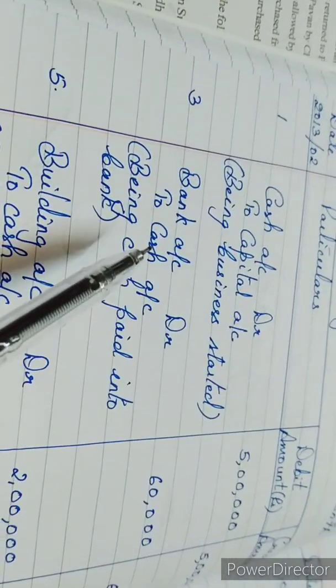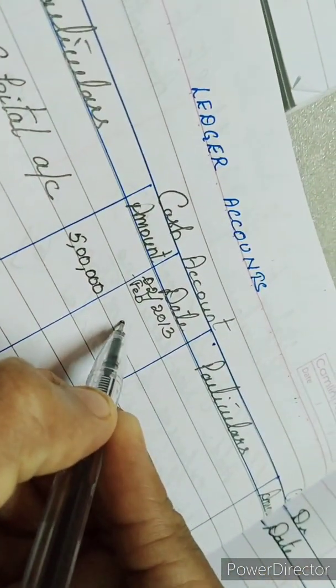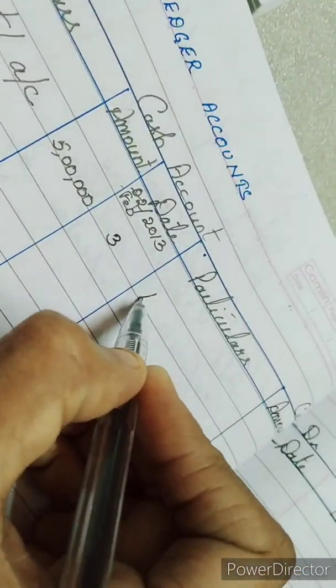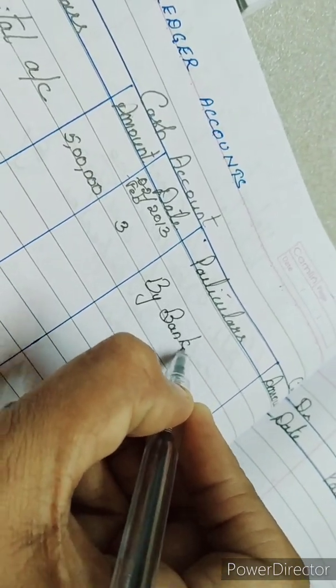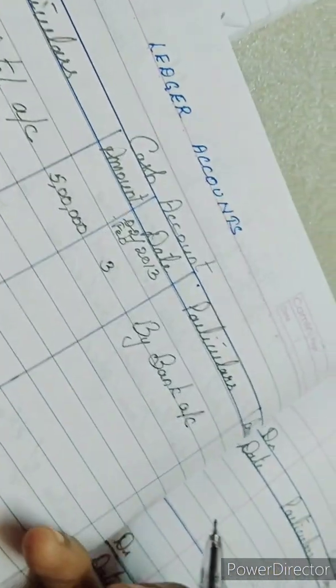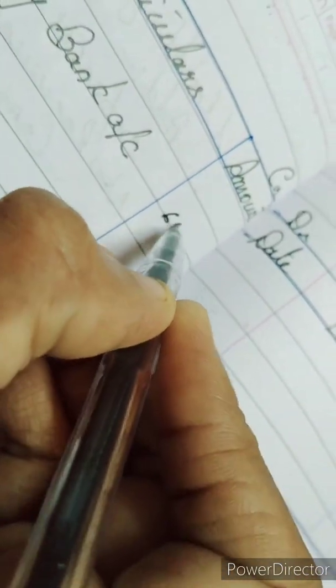Next transaction, cash credit side we need to write. What is the opposite account? Bank. So on the credit side we will put, what is the date? 3rd. When we write anything on the credit side, we should start with writing "By". By bank account, how much cash did we pay? 60,000. So 60,000 will be written.